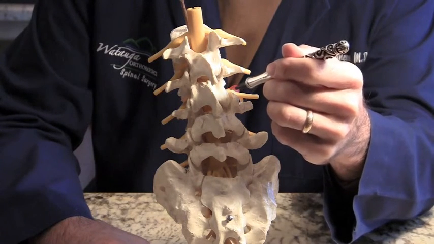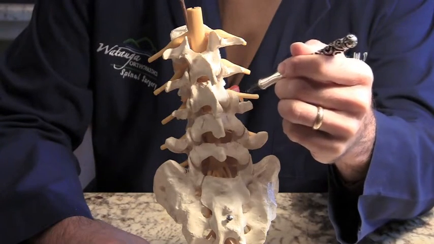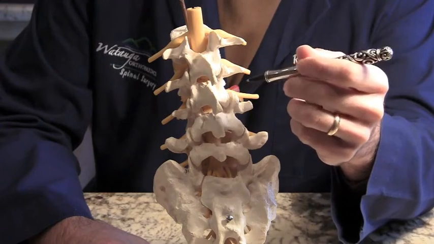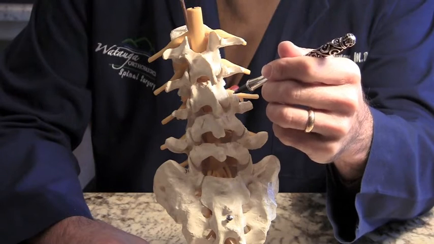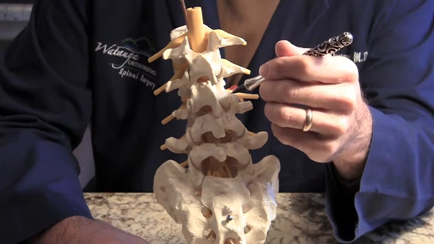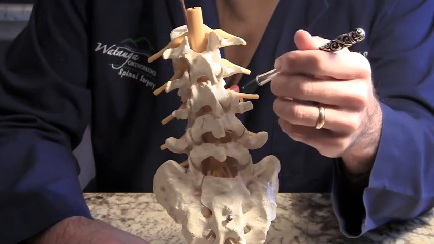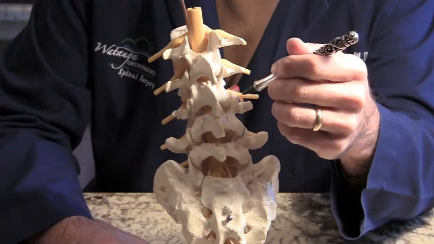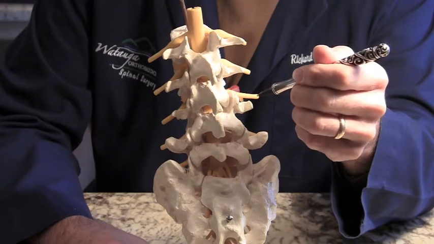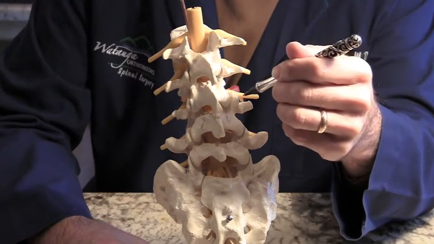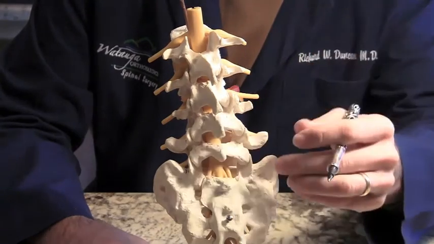These tiny nerves come off of the larger spinal nerves, but as you can see, they're a good deal away from the spinal nerves. When these facet joints become arthritic, it can in many instances cause pain in the low back that is associated with these arthritic joints. Typically this type of pain is on one side of the back or the other, and it can also radiate down into the buttock and sometimes into the thigh area.